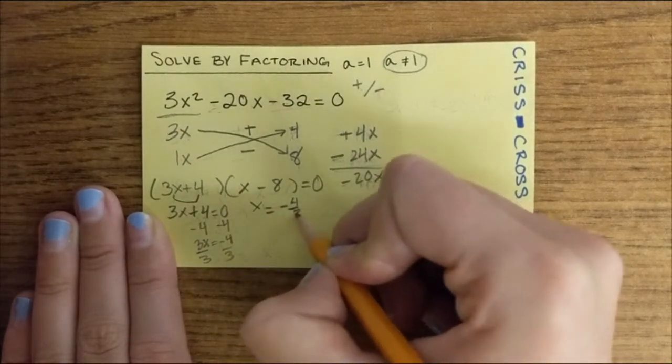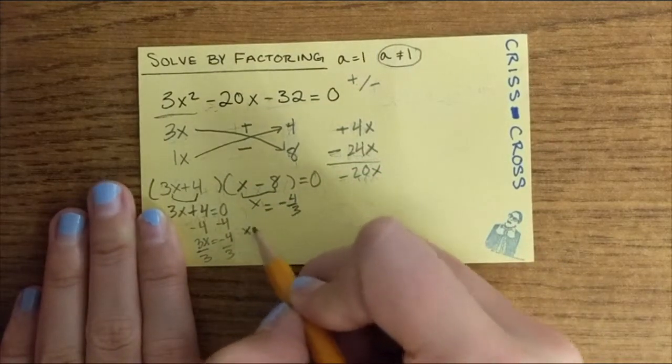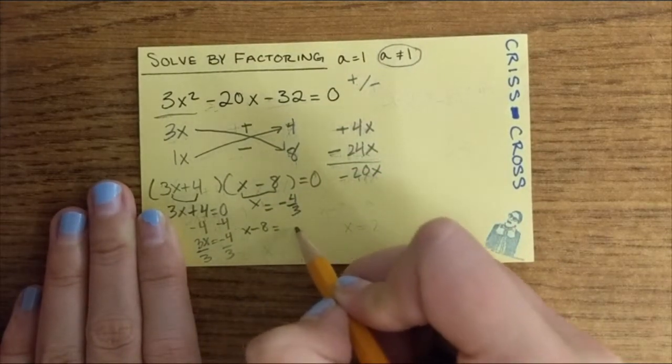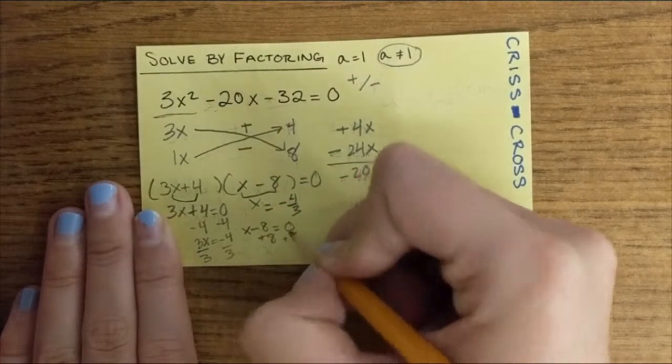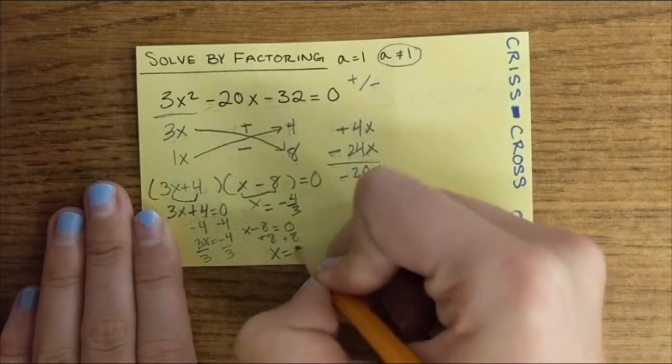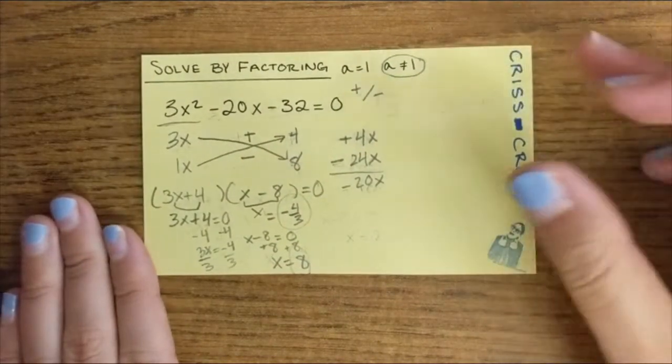You can leave it as a fraction. And this factor, I'll put it underneath, kind of running out of room, sorry about that. X minus 8 equals 0. Add 8 to both sides. X equals 8. So here are my two solutions, negative 4 over 3 and 8.